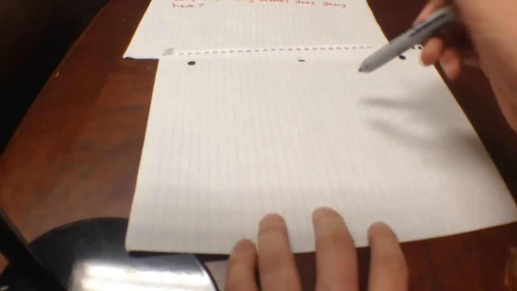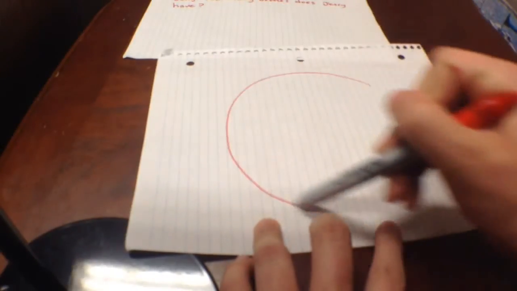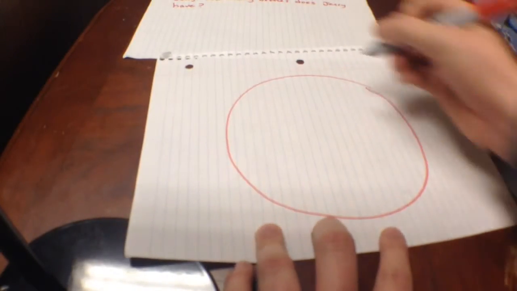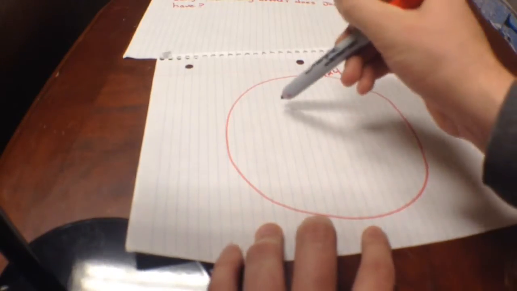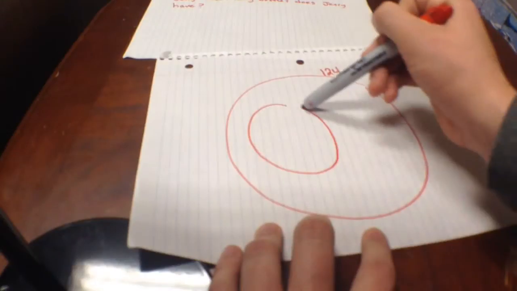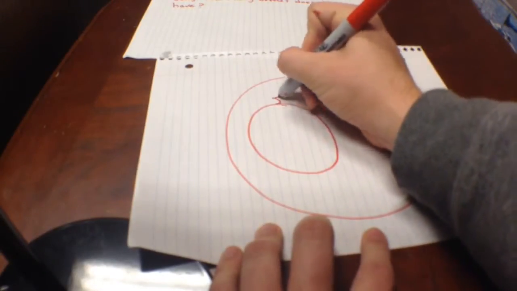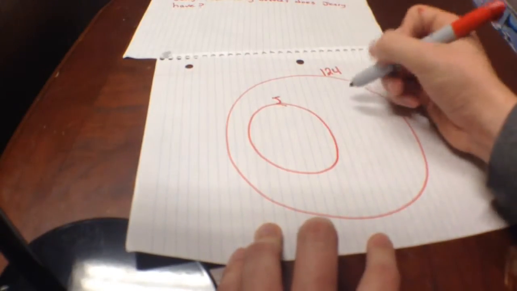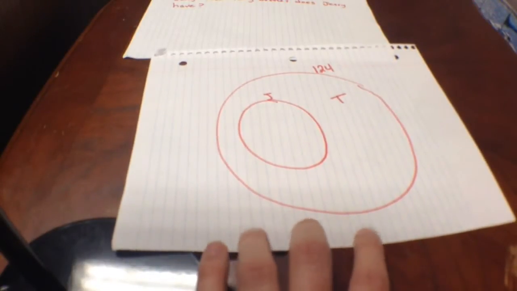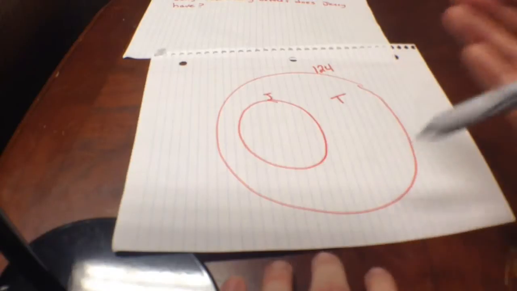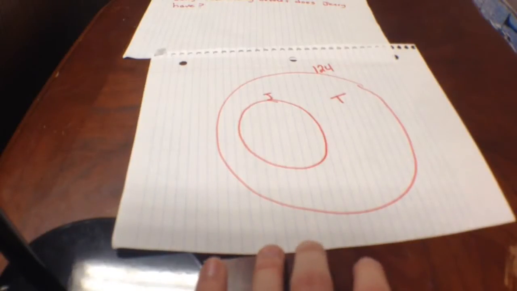Now, this problem is going to be considered a part-whole because we know our total number. So if we have a whole bunch of bottles inside here, we have 124 bottles. Some of them are going to be Jerry's, so these are all going to be Jerry's that we'll label with the J. And the rest of them in here are going to be Tom's, which we'll label with the T. Now we want to know how much Jerry has and how much Tom has.